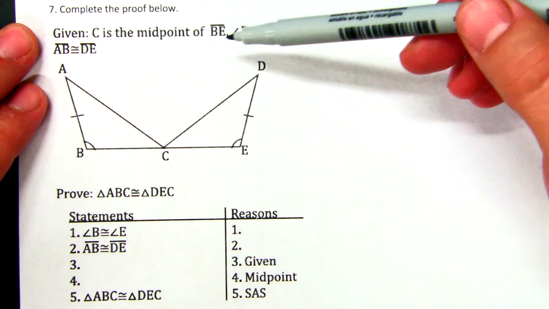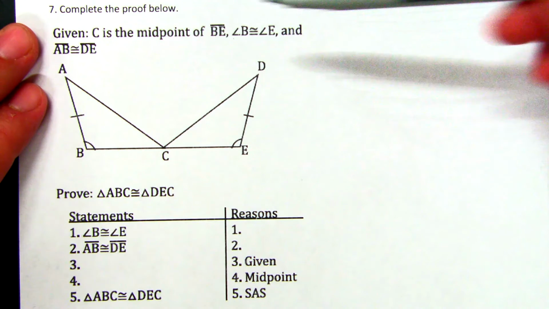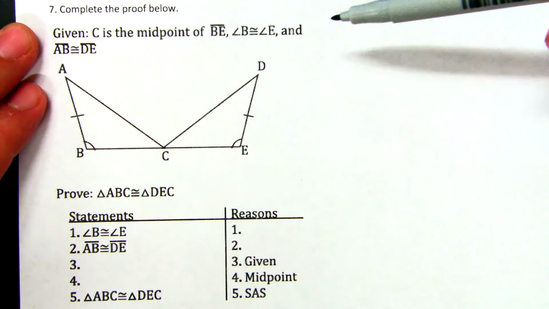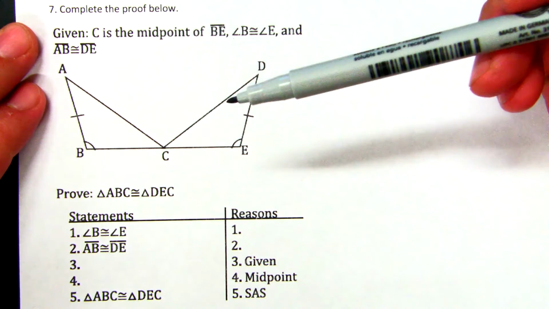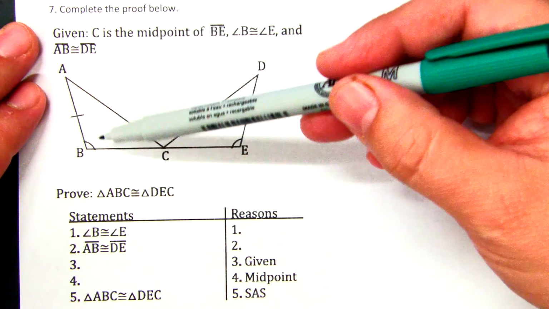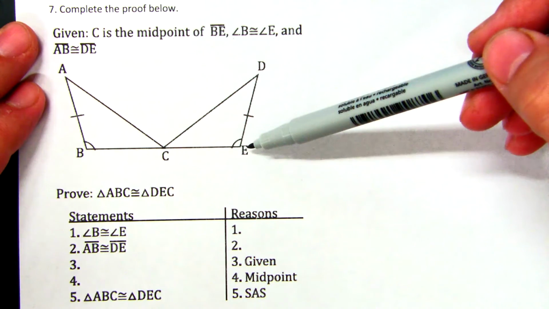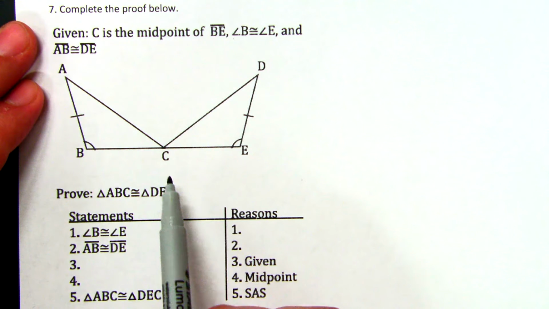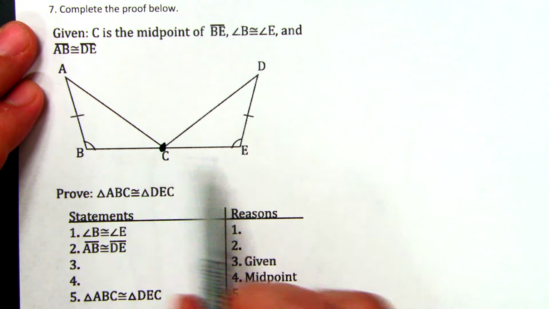Alright, first proof, number 7. It is given that C is the midpoint of BE, angle B is congruent to angle E, and AB is congruent to DE. So some of this is already marked. Angle B is congruent to angle E. AB is congruent to DE. And then it tells me that C is the midpoint of BE.